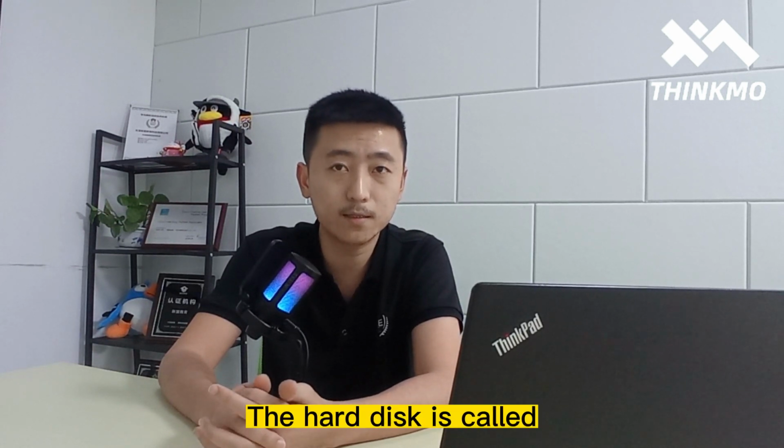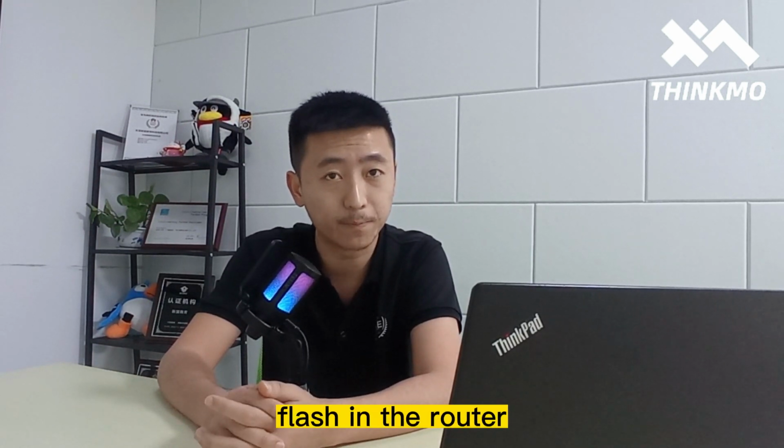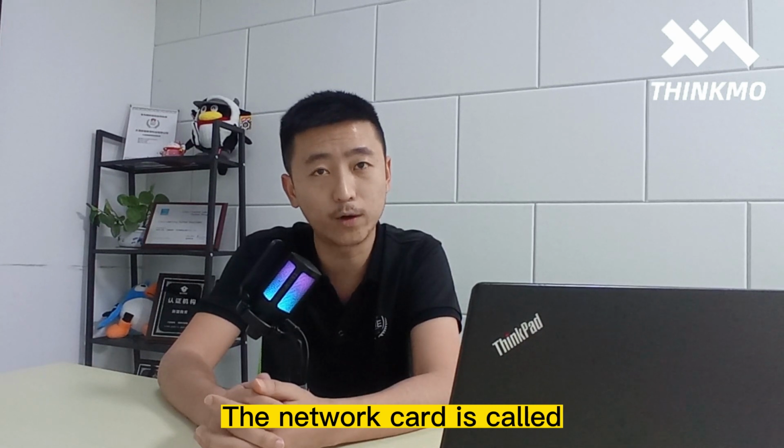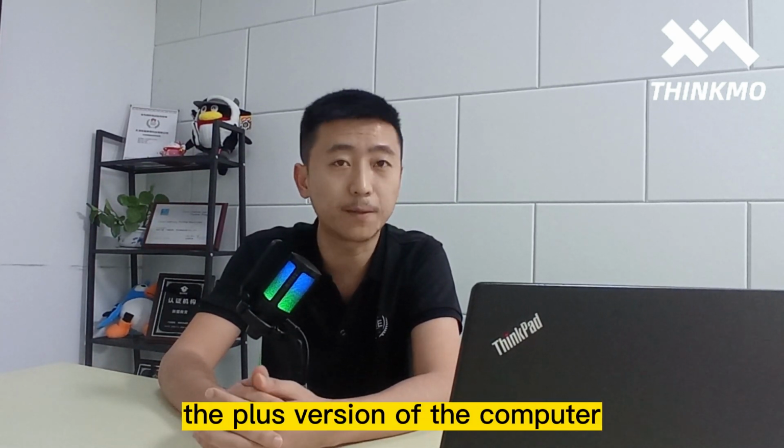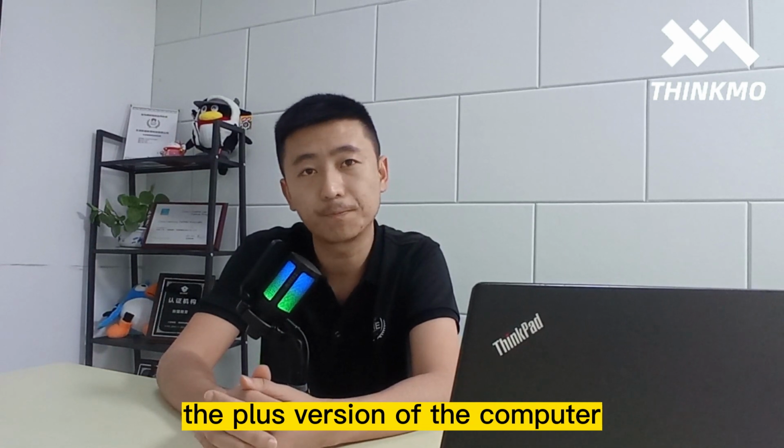The hard disk is called flash in the router. The network card is called interface in the router. So the router is the plus version of the computer.